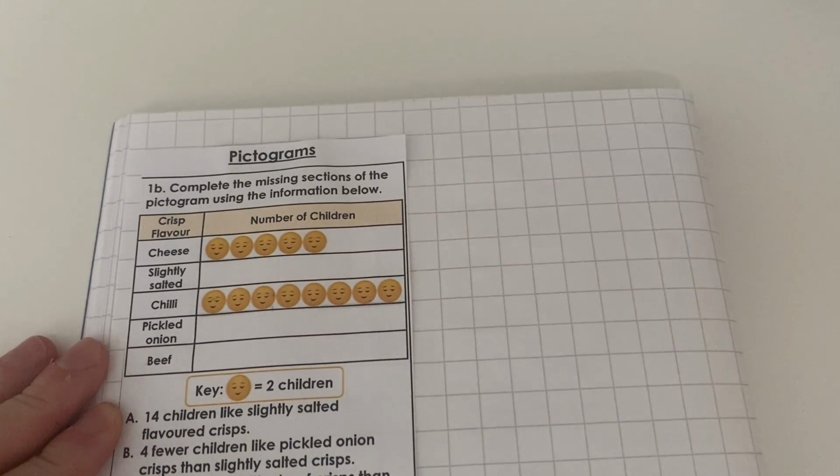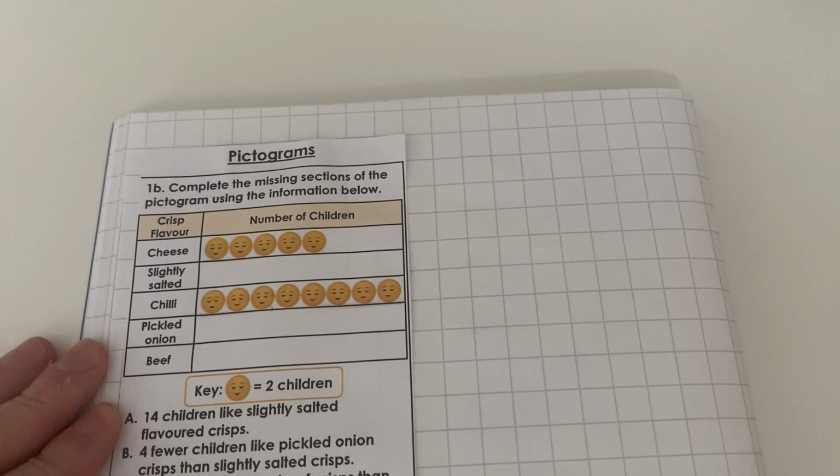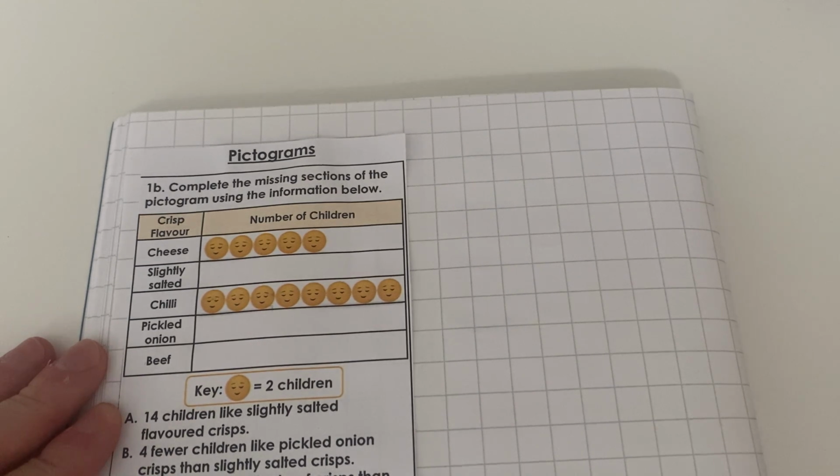Good morning, children. This is a video for children working in a pyramid group. Please make sure you do the starter first, which is a mixture of multiplication and division questions involving the 2, 5, 10 and 3 times table.